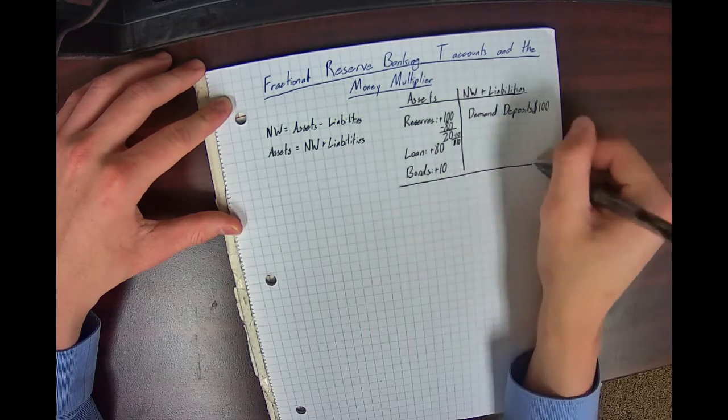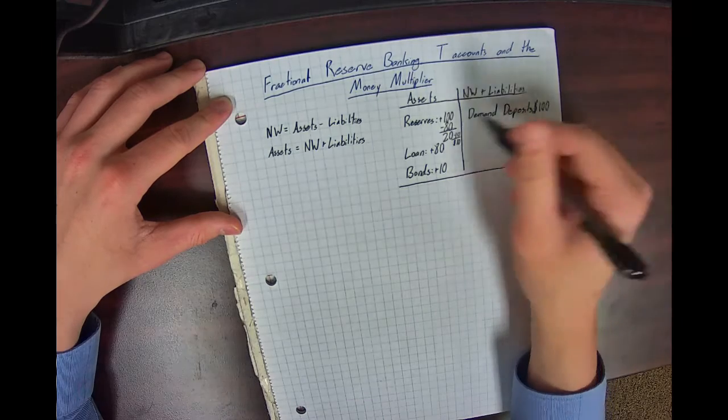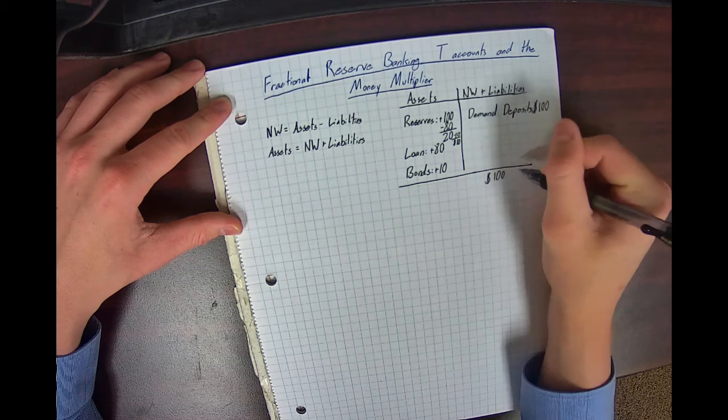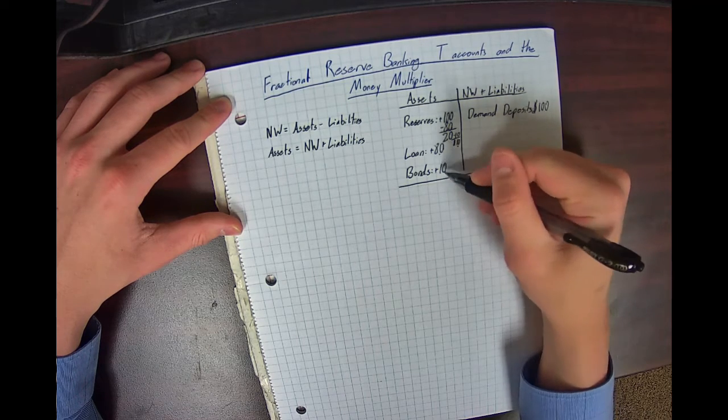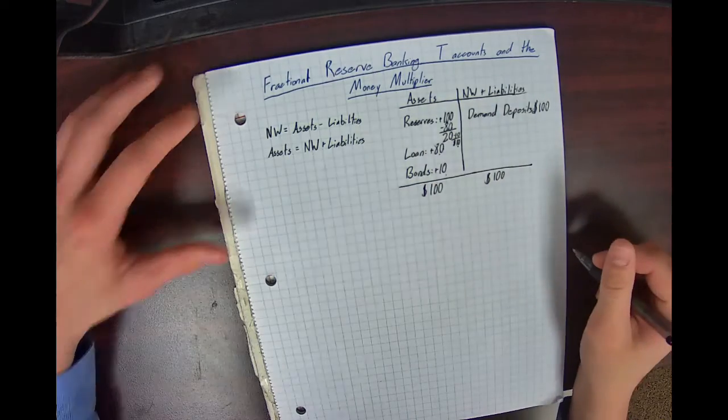Now if we add up both sides, they're still responsible to give the depositor $100. So they have a liability of $100. But then if you add our 10, 80, and 10, that also equals $100.